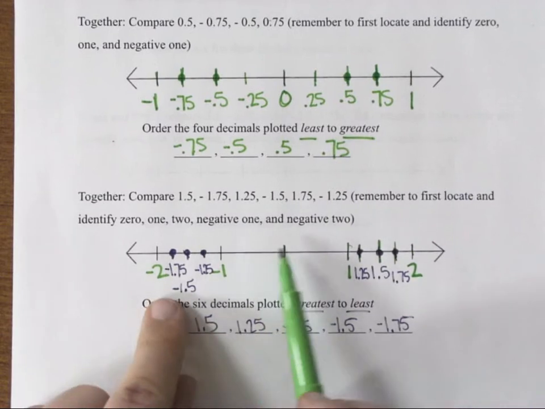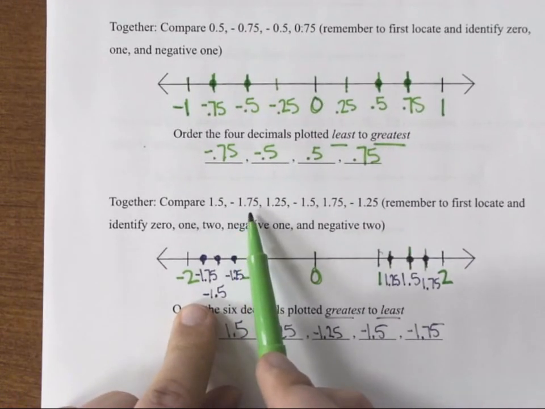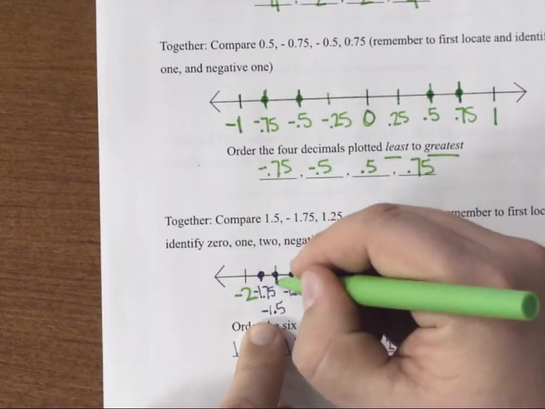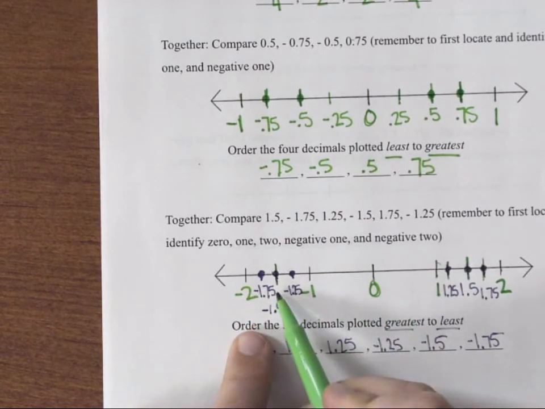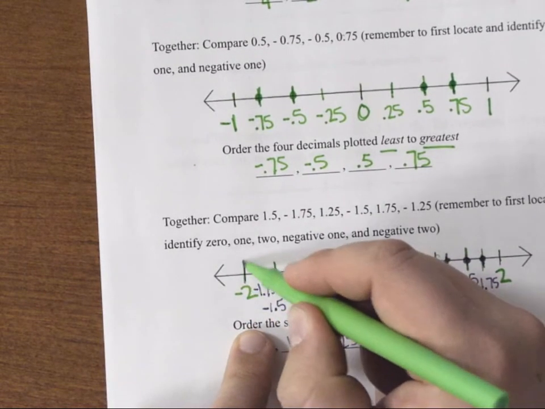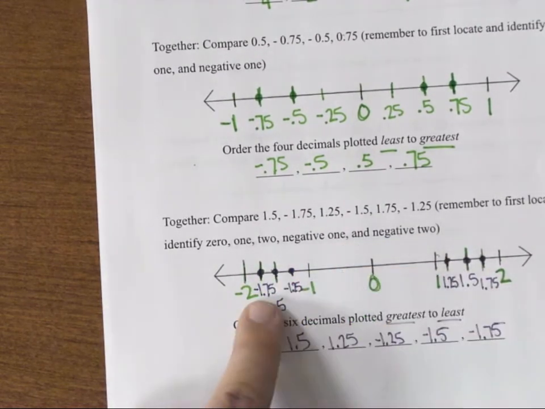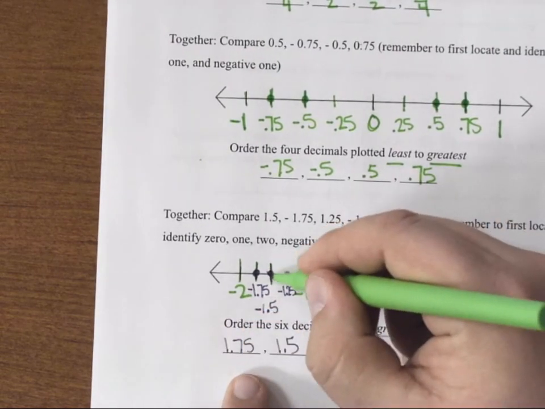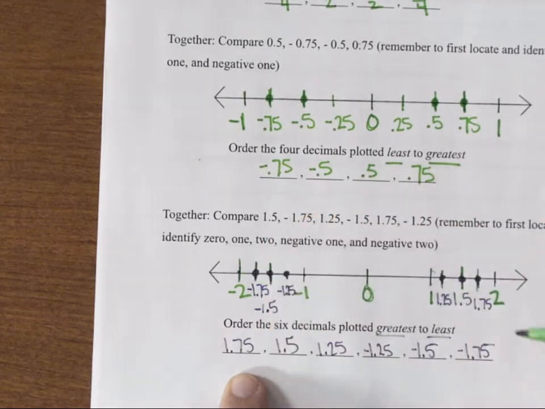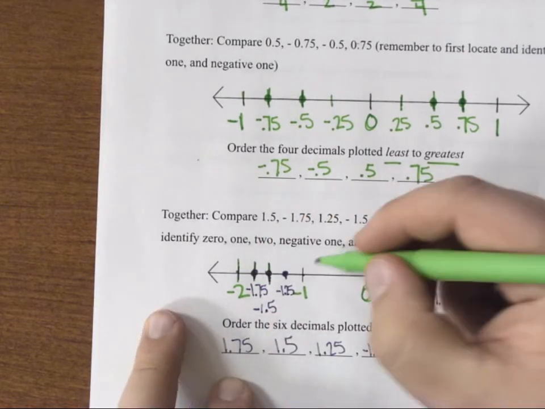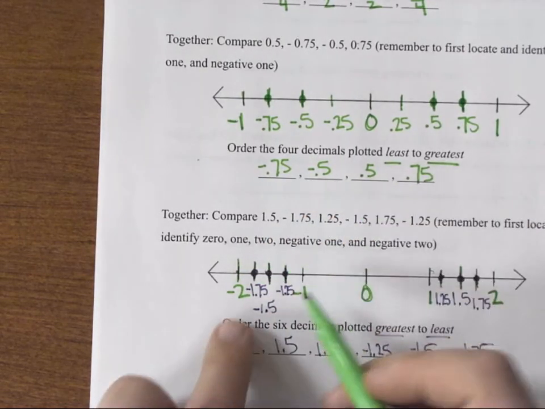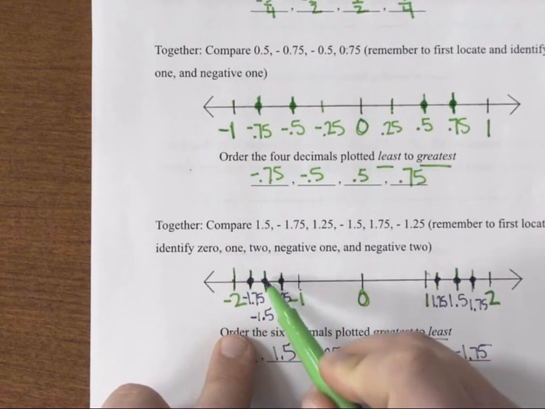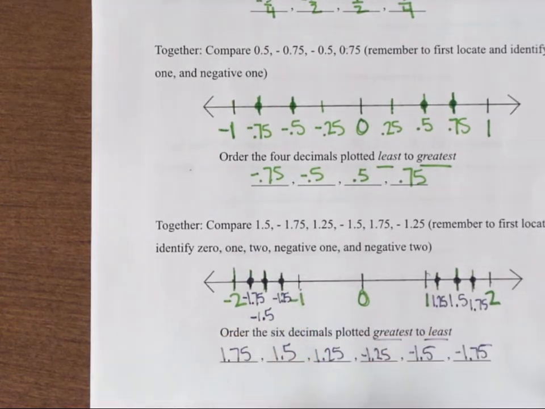The negative numbers, we have negative 1.75, which is halfway in between negative 1.5 and negative 2. Right here is negative 1.75. Negative 1.5 is halfway in between negative 1 and negative 2. And negative 1.25 is in between negative 1 and negative 1.5.